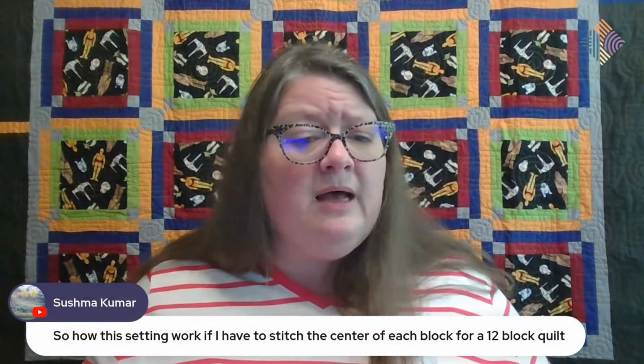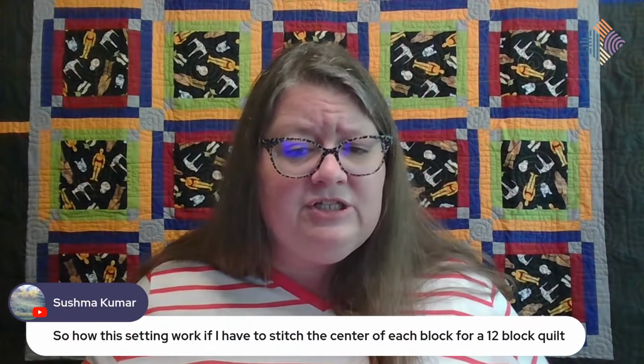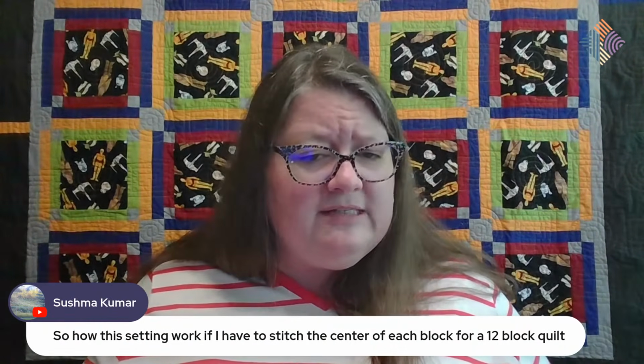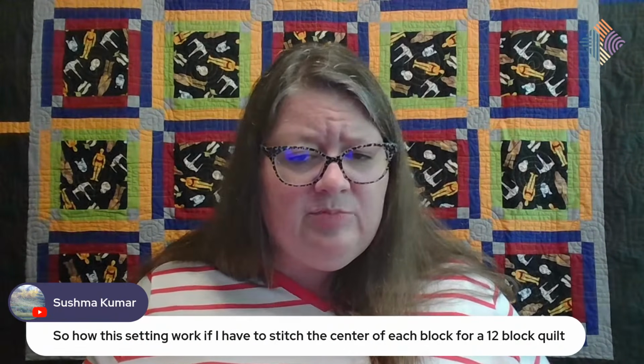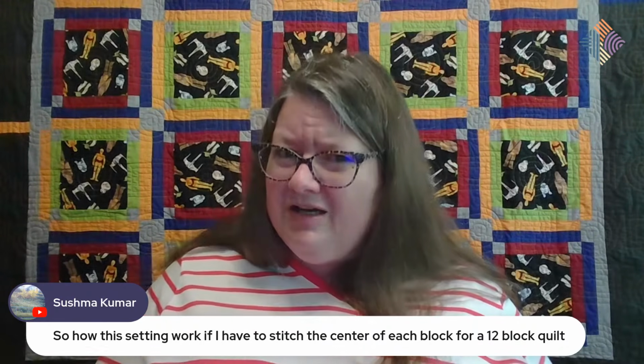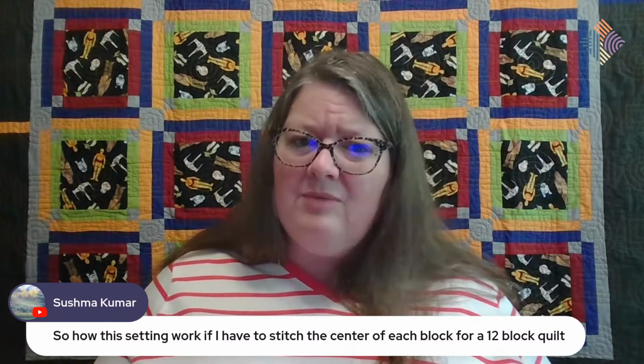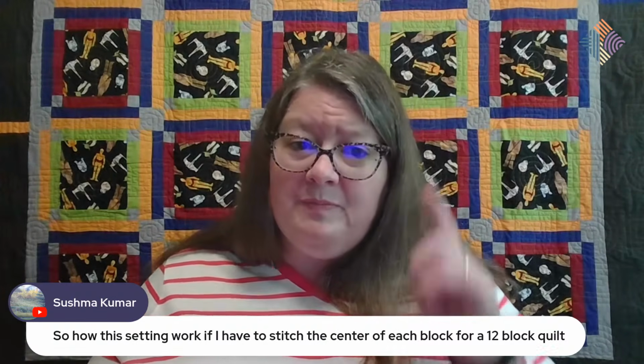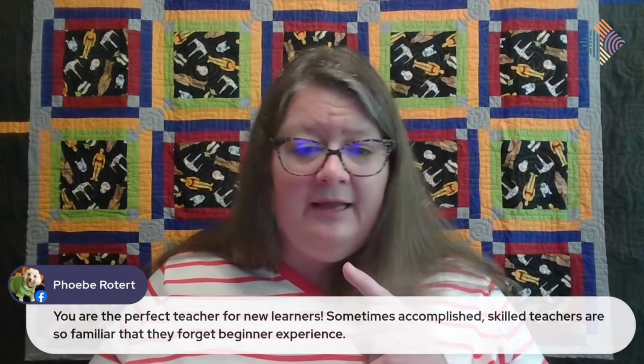Let's see, Sushma. How does this setting work if I have to stitch the center of each block for a 12 block quilt? I'm not sure what your question is. I'm sorry. But I will answer if you type again.